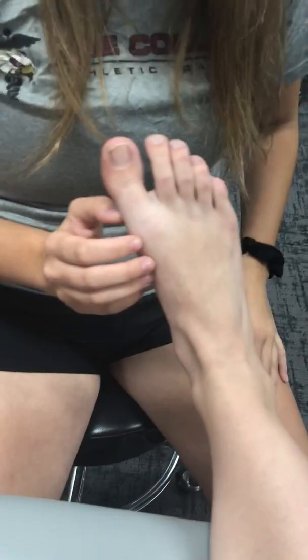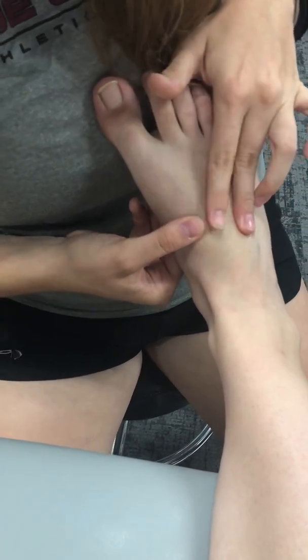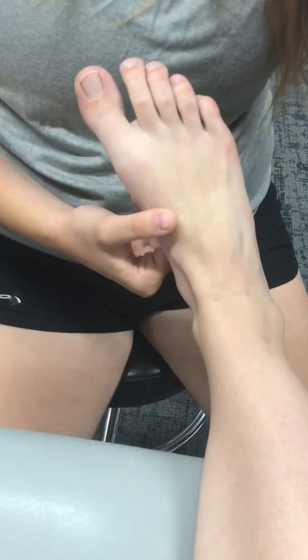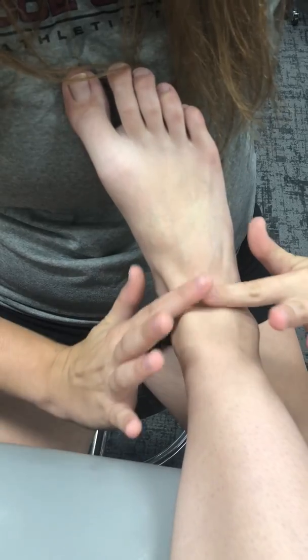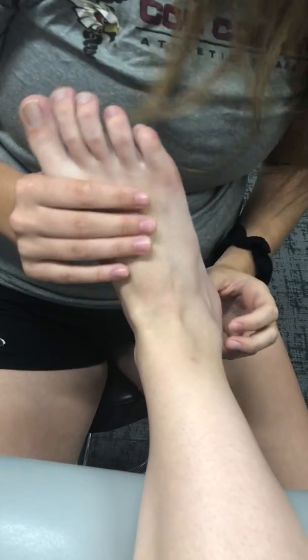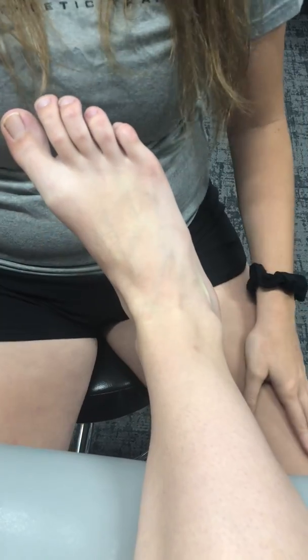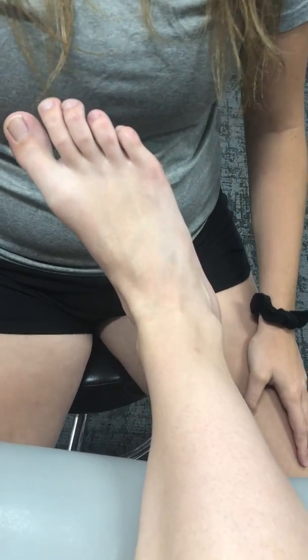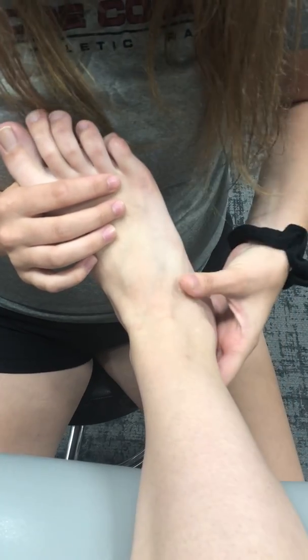Second and third cuneiform bones. So the first right here, second, and then third. Dome of talus. Dome of talus is right in here. Sinus tarsi. Sinus tarsi is the depression right here. Extensor digitorum brevis muscle. Extensor digitorum brevis muscle is the muscle belly right here.